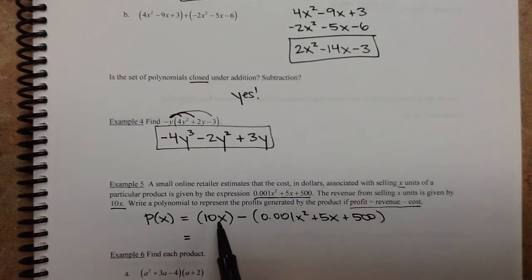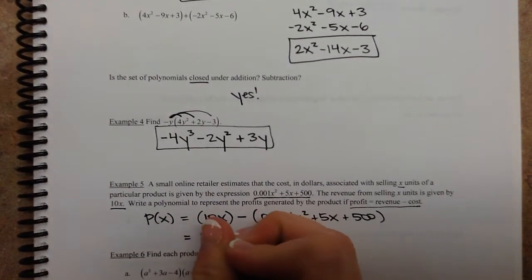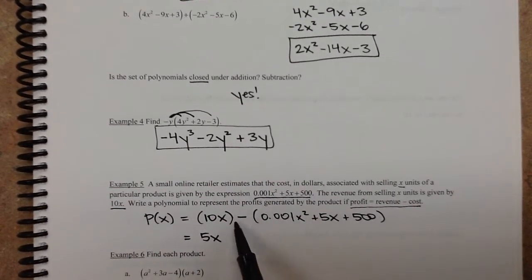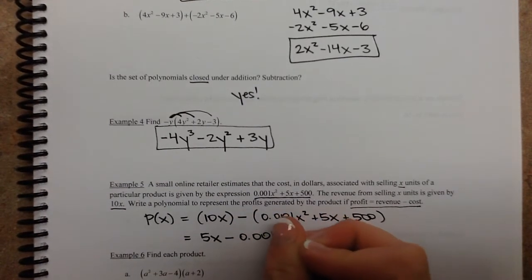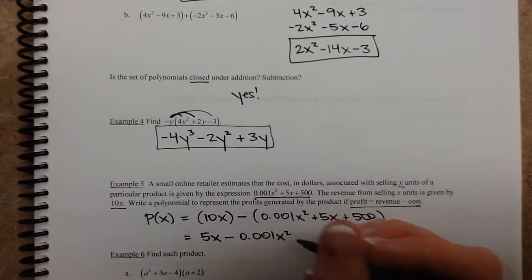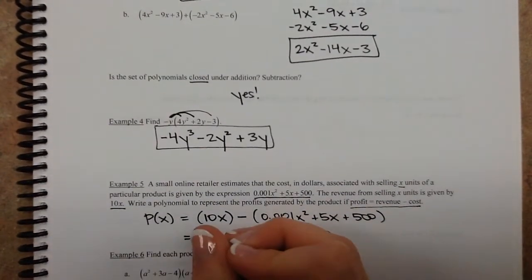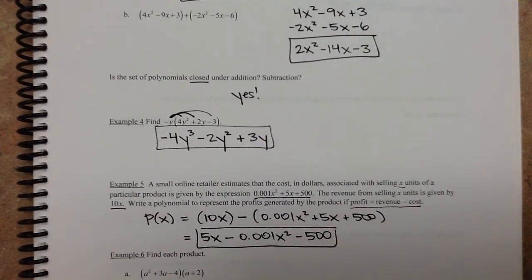So this equals, I've got 10x minus 5x, so that's 5x. And then nothing else combines with like terms, I'm just going to subtract it. So minus this term, and then minus 500. So make sure you are distributing that subtraction. So that is your profit expression.